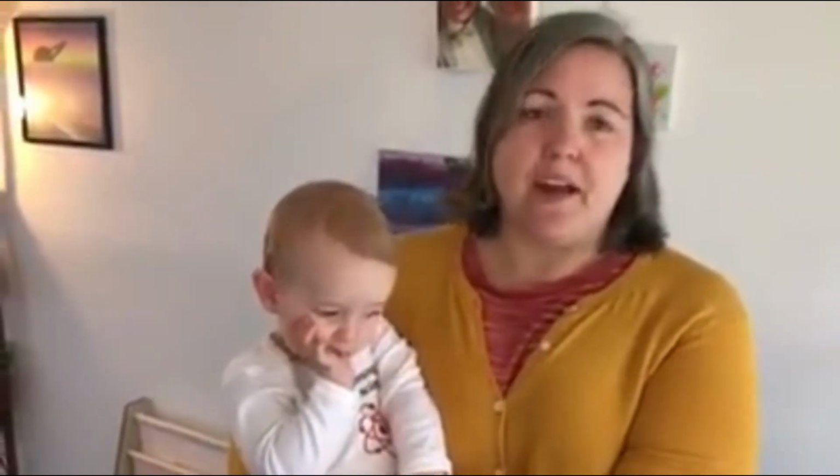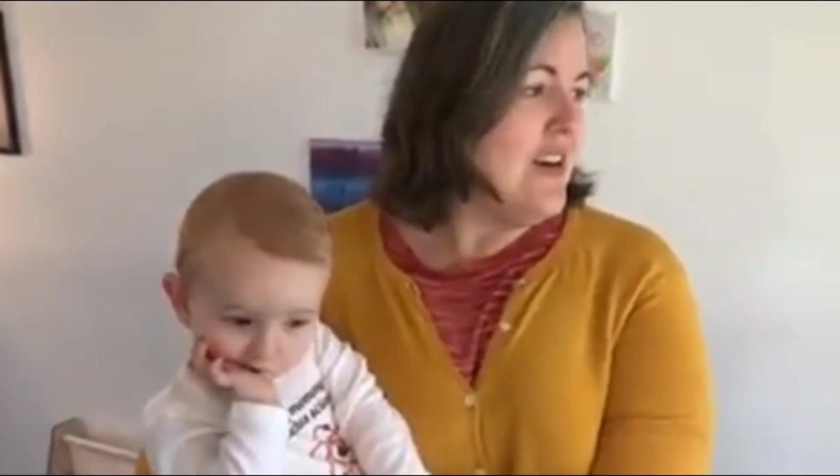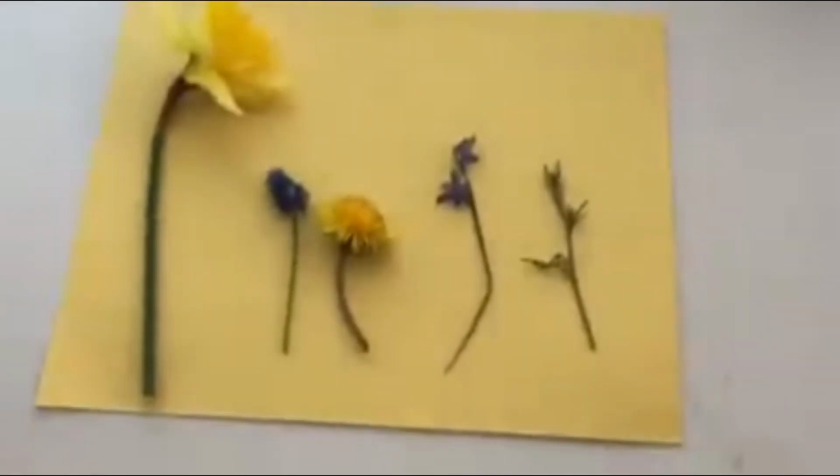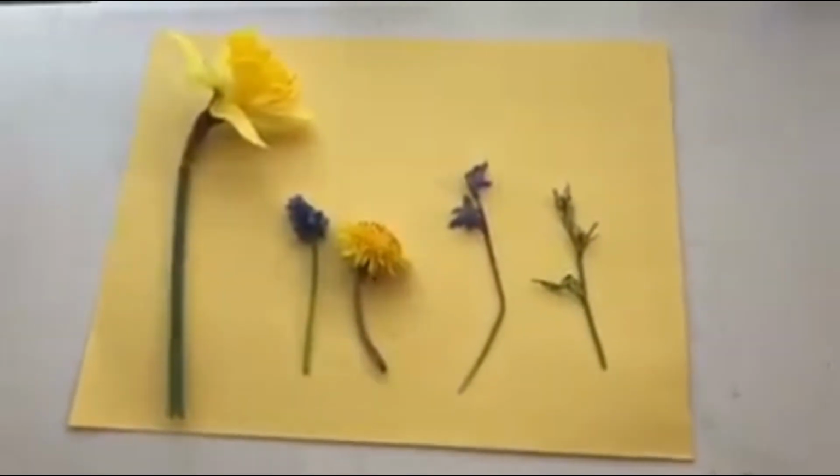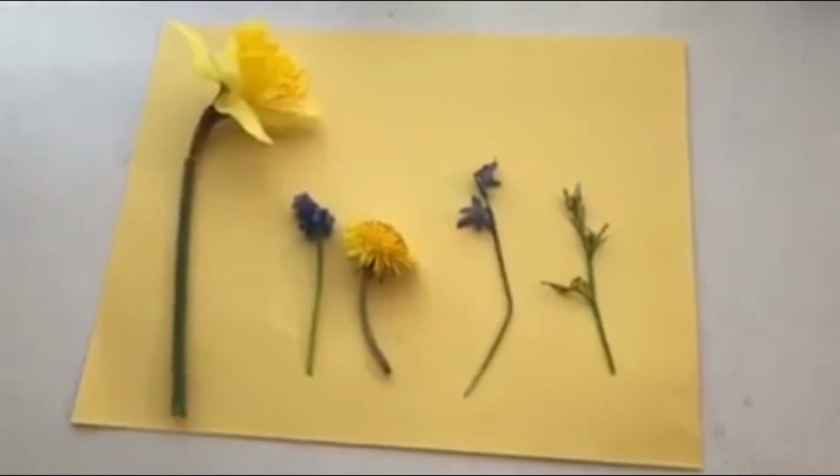The thing we're going to talk about today is super timely, super fun. We're going to take a look at some flowers from my backyard and see if we can dissect them. So over here, you can start to see some flowers that I got from my yard. I spent a grand total of about 45 seconds picking those up, so you don't need to be too particular.